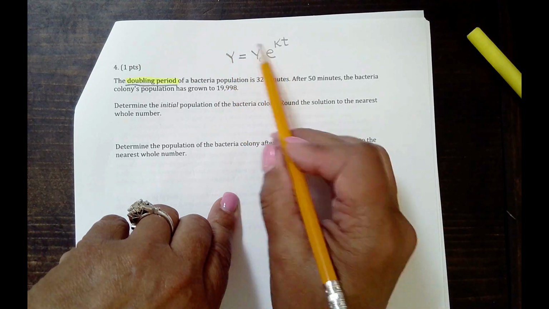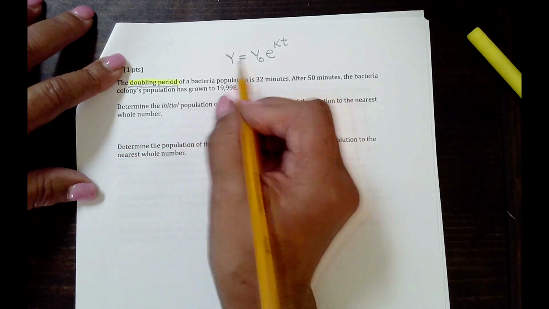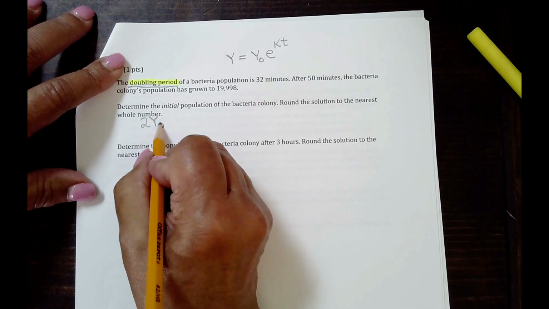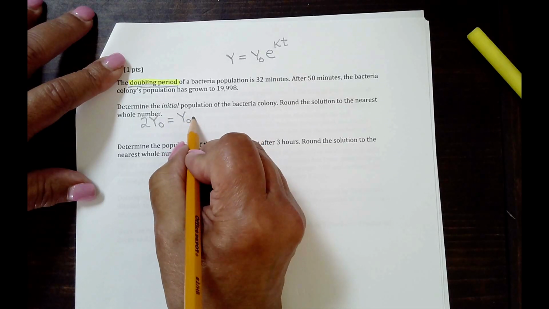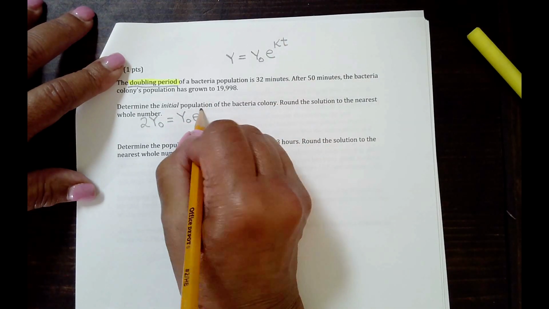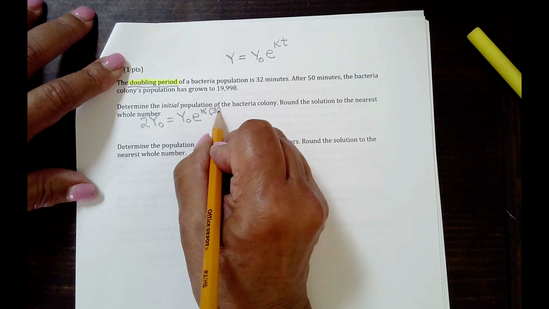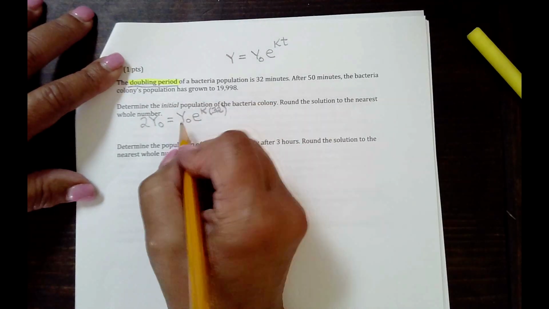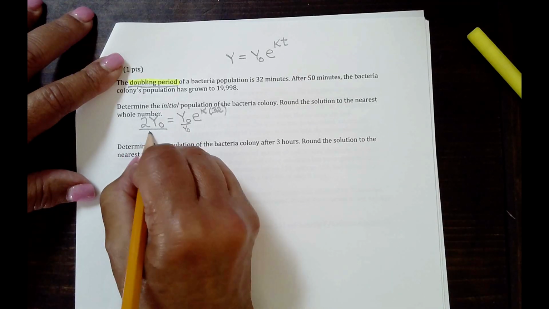So when the final is twice as big as the initial, it would be written like this. This final population is 2 times the original population. The y sub 0 is the initial population, and we're talking about e raised to a power of k times t, which is that 32, and thus they have given you a way to find the growth factor. So you know the whole deal here: divide by y sub 0, divide by y sub 0.